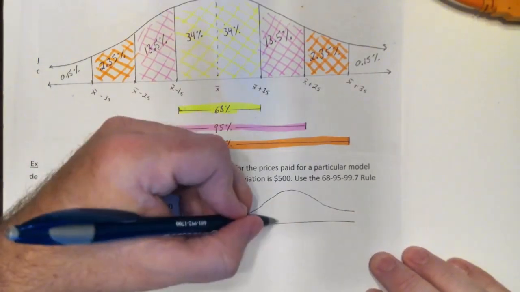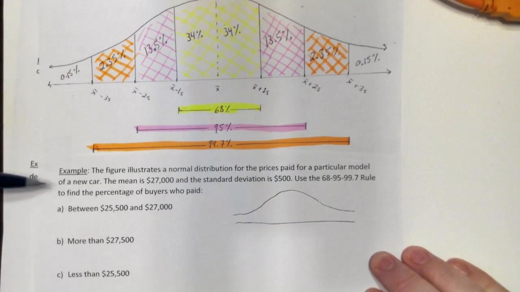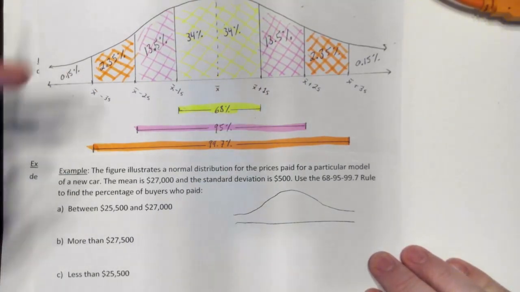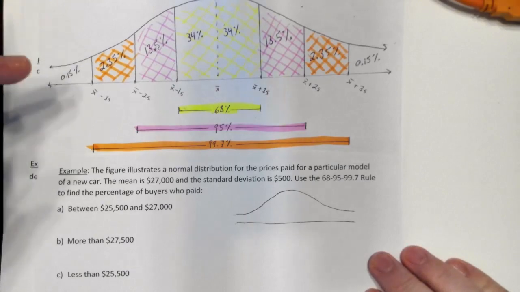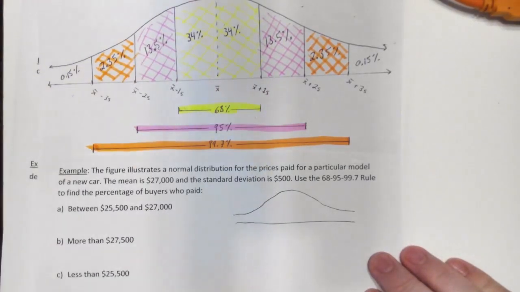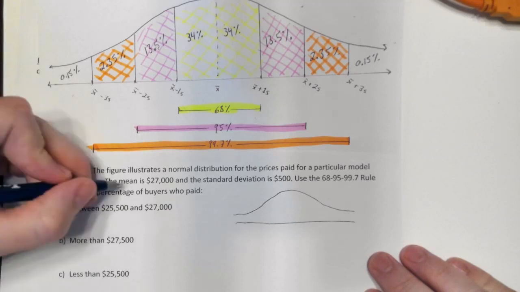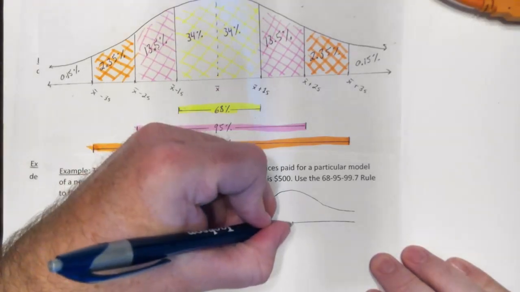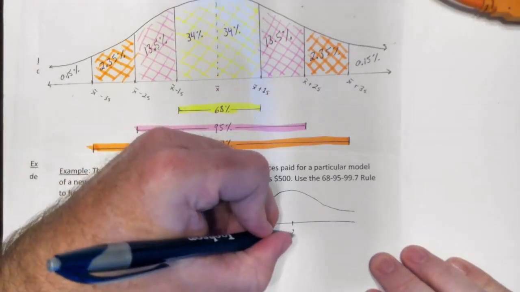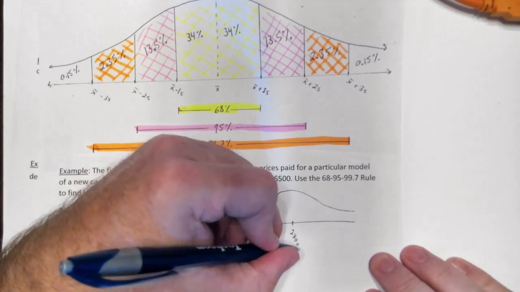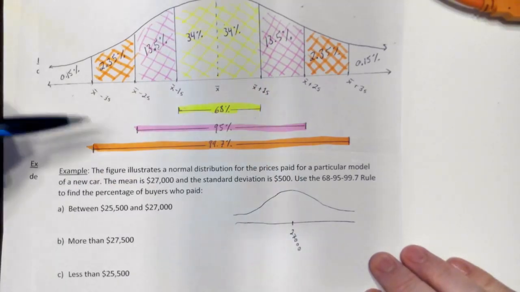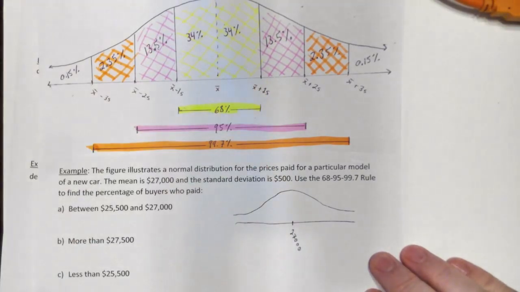It will be, I guess let's talk about the question and then I'll draw the picture they're going to give you. We're going to use this example to apply it to this picture, which will be less helpful. So the figure I'm about to draw will be a normal distribution for a new car. So the mean is 27,000, so that is going to be right here in the middle, 27,000. And the standard deviation is 500.